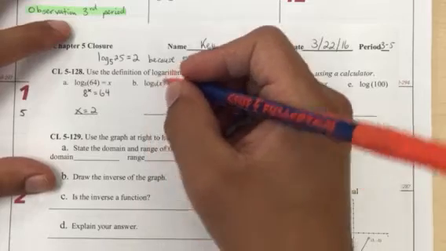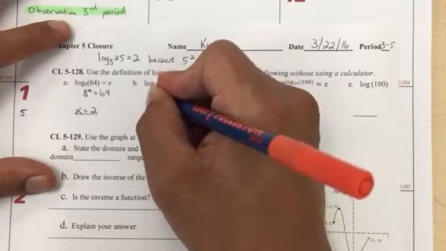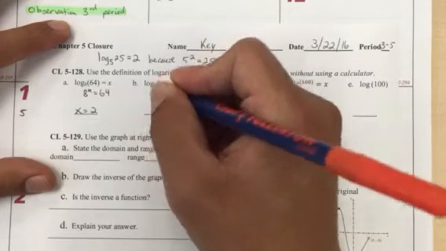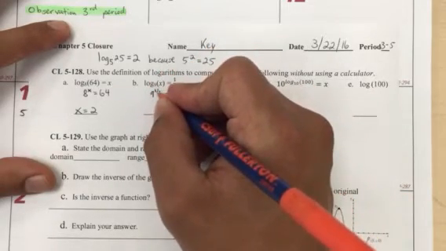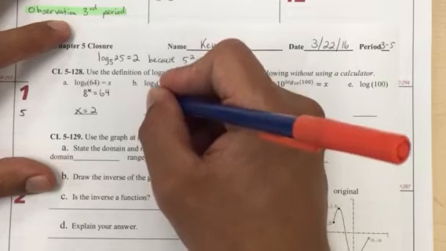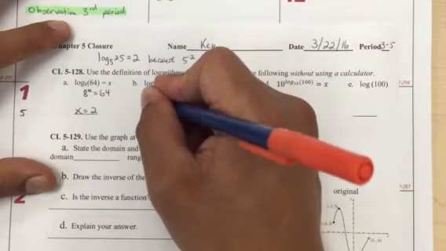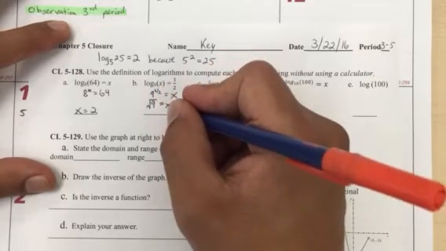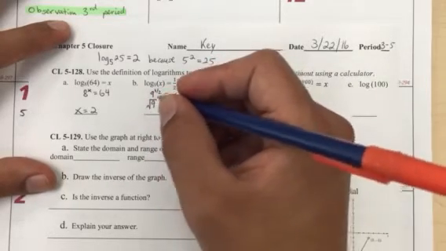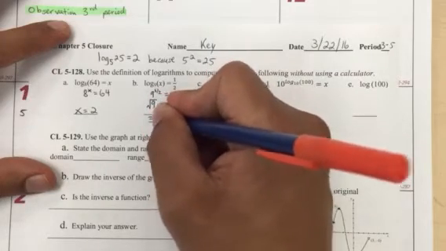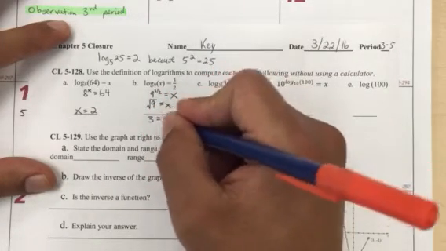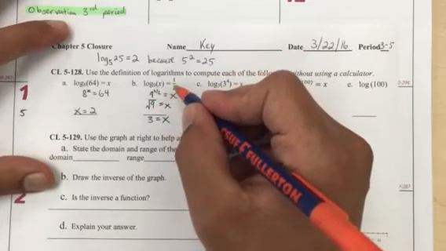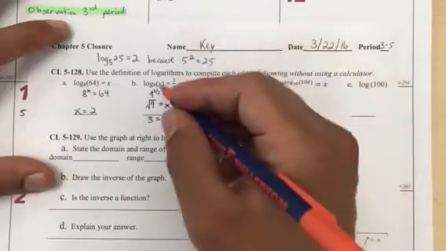For letter B, we can rewrite it the same way. So 9 to the 1/2 equals x. And remember that when you have an exponent of 1/2, it's the same thing as a square root. So this could be rewritten as the square root of 9, and that's equal to x. So x equals the square root of 9, but the square root of 9 is 3, so we can simplify this a little bit more, and we see that x equals 3. Okay? So 9 to the 1/2 power is equal to 3.